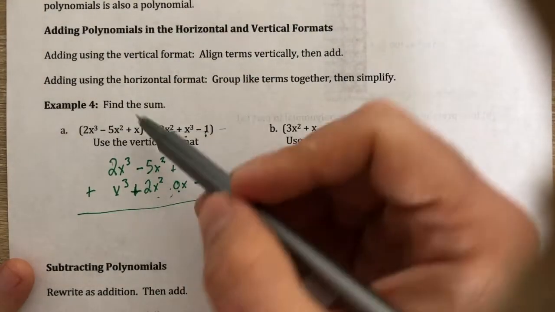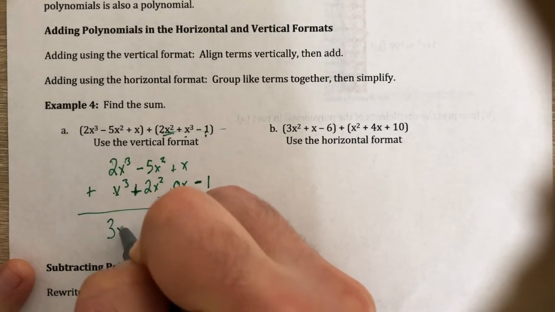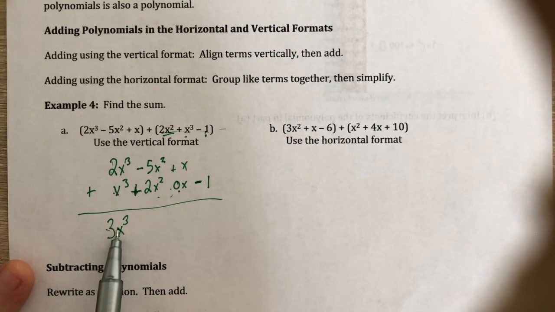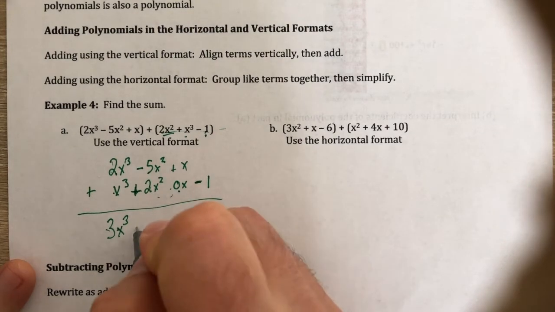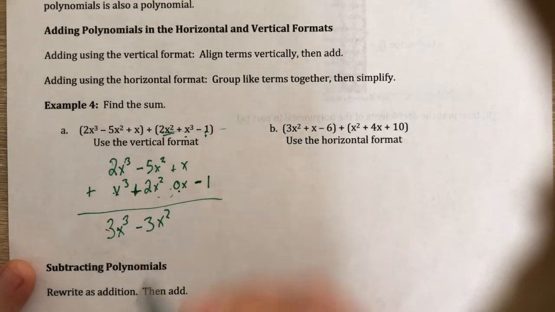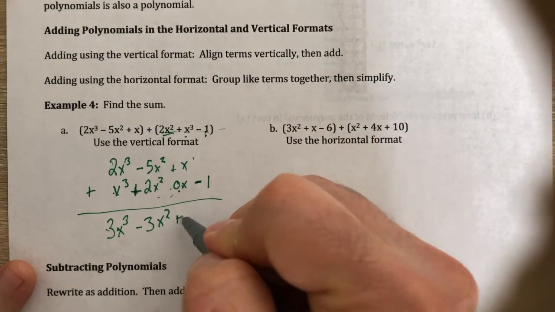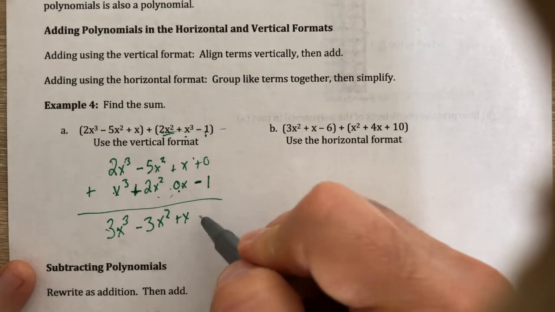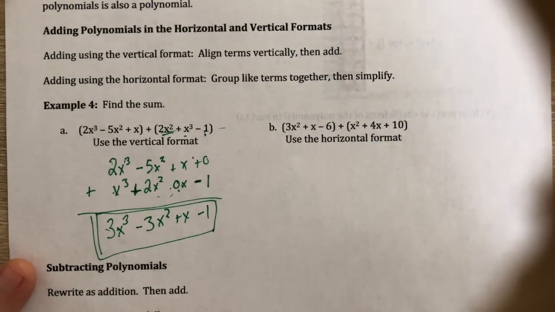So now that they're vertically lined up, I can add straight down. 2x cubed plus x cubed is 3x cubed. Whatever x cubed is, if you have 2 of them and I give you 1 more, you now have 3 of them. Okay, that seems to make sense. Whatever x squared is, if you had -5 and I give you 2, you are now just missing 3 of them. -3x squared. X plus 0x is just x. X plus nothing is x. And -1, technically I've got a plus 0 up there. 0 plus -1 is -1. Adding polynomials was nothing but combining like terms.